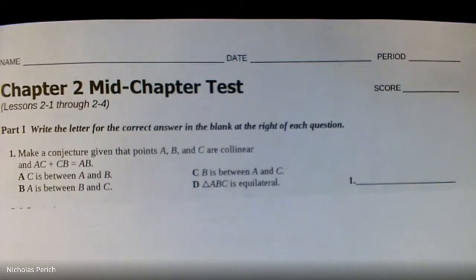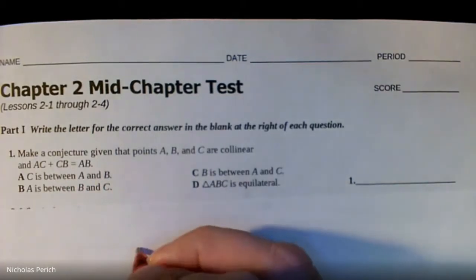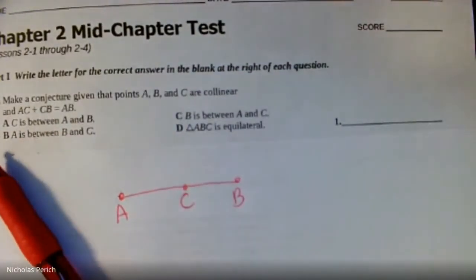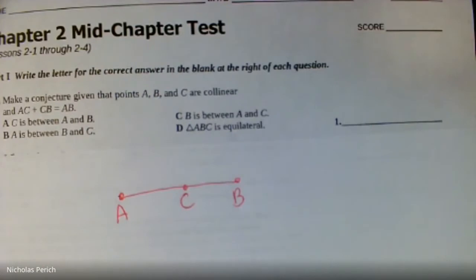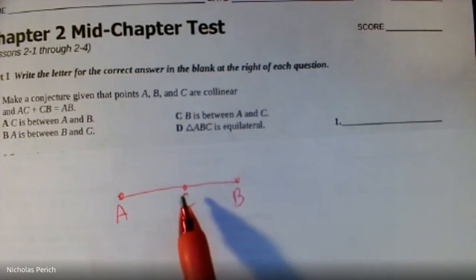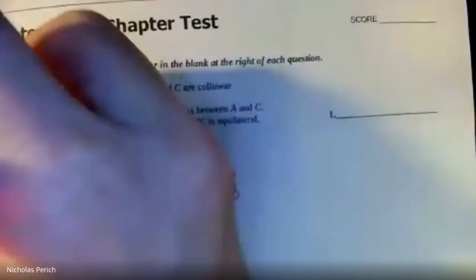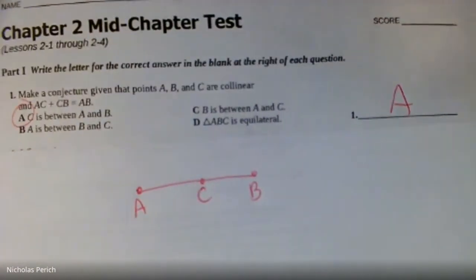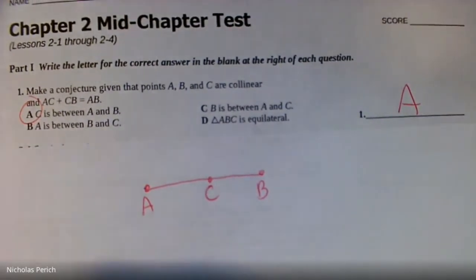Just me being dumb. So I have A, B, and C, and I have AC plus CB equals AB. So without looking at the options, I have... Okay, I logged out for a second there, and now I'm back in. I don't know what happened. Still recording. God is good. All right, so I have A, C, C, B. C is in the middle. So right off the bat, we could say that C is in between A and B. I think we can agree with that. That seems to make sense to us all.